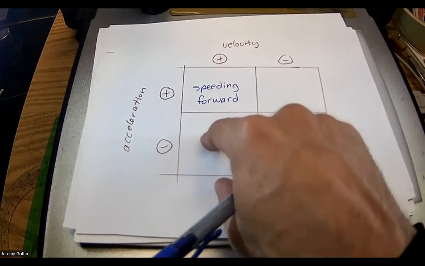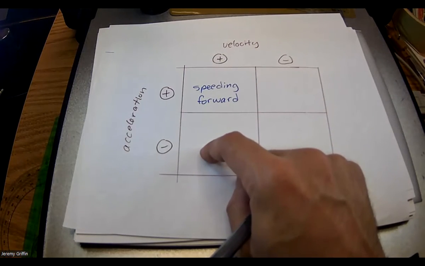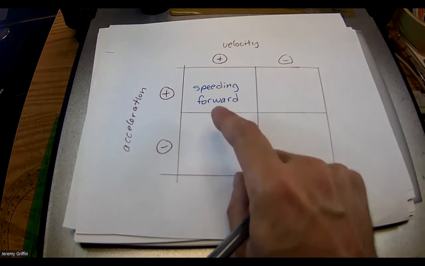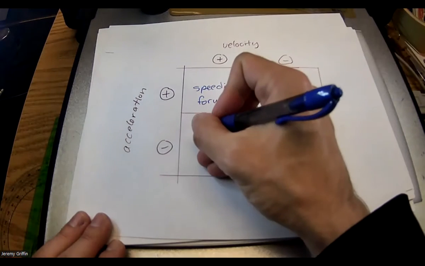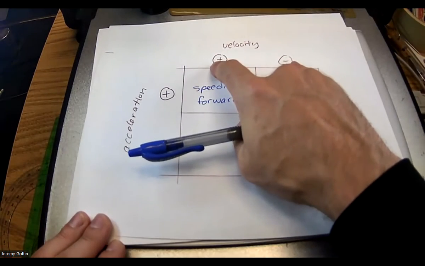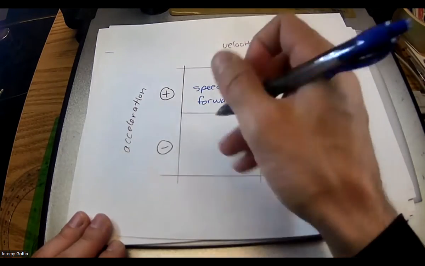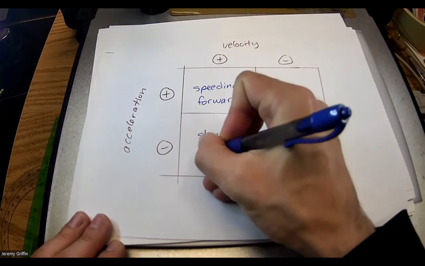What if you have, well, let's stick with positive velocity. Let's go with negative acceleration. So these two have opposite signs. You're moving one way, but you're tending towards the other way. What do you think goes in this quadrant? Yeah, so you're still moving forward. The direction of your velocity tells you which way you're moving, but you would also be slowing.